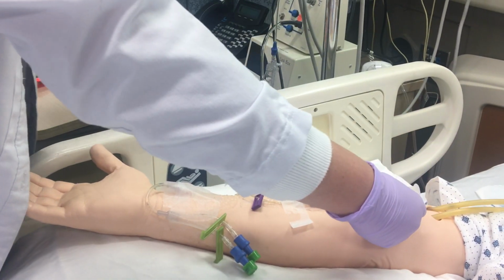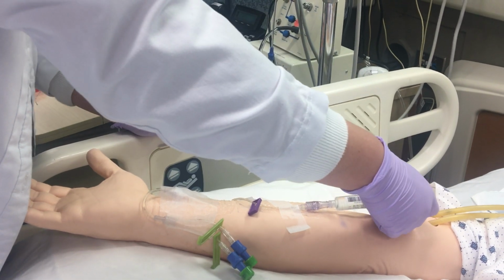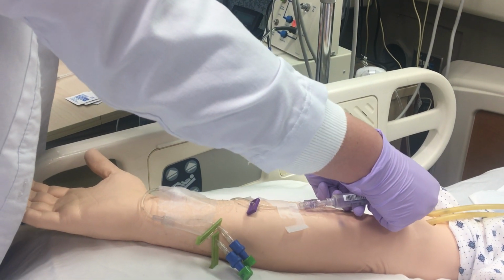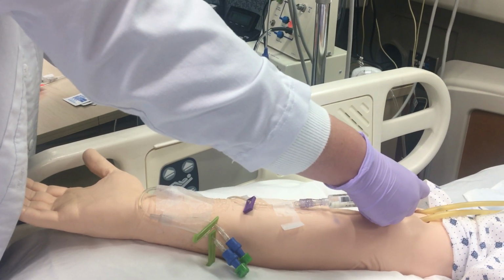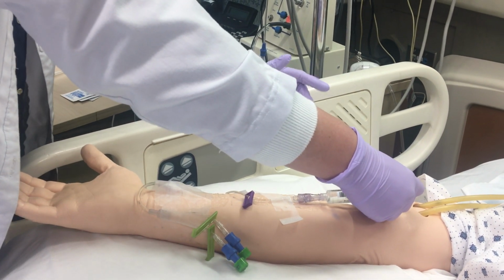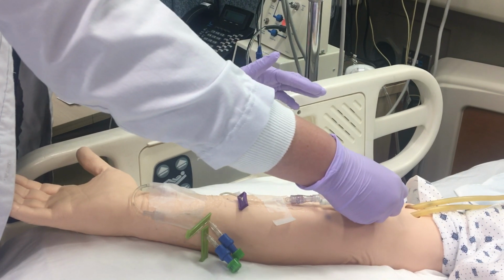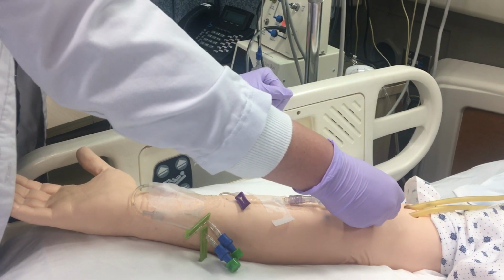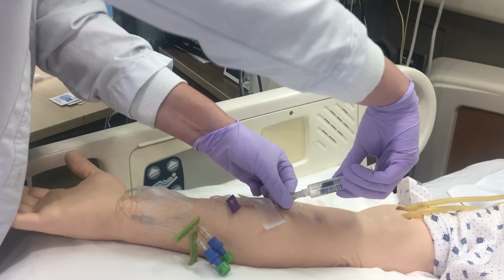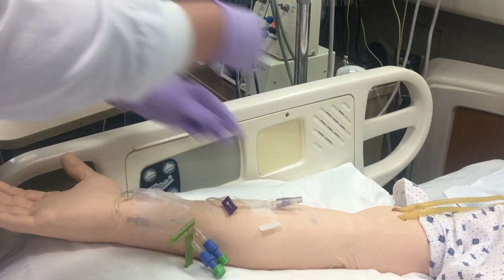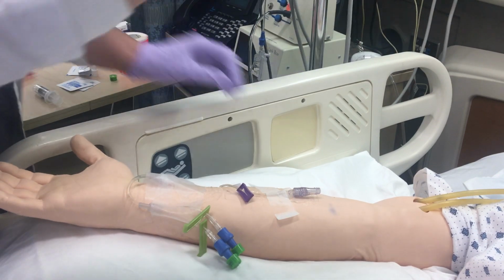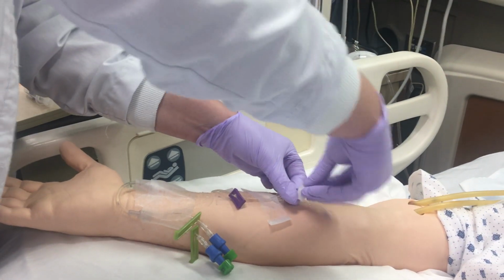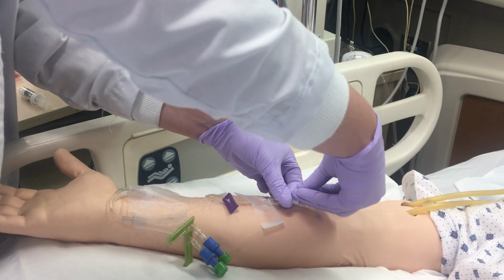Now, prior to the administration of this saline, I'm going to assess for blood return by pulling back slightly. I see blood return and I'm going to administer. Remember that oftentimes with peripheral lines, you may not see blood return, especially if the catheter is small. In between each syringe, I am going to cleanse with an alcohol swab for 15 seconds.